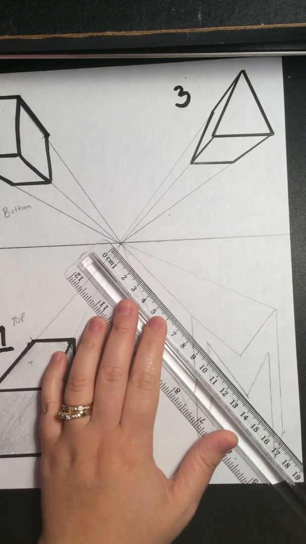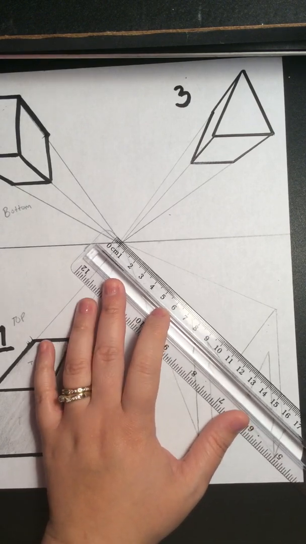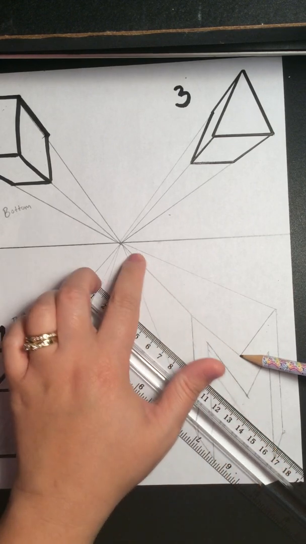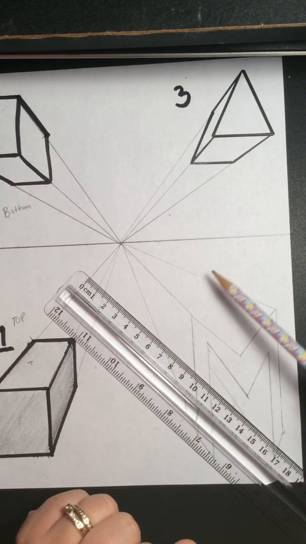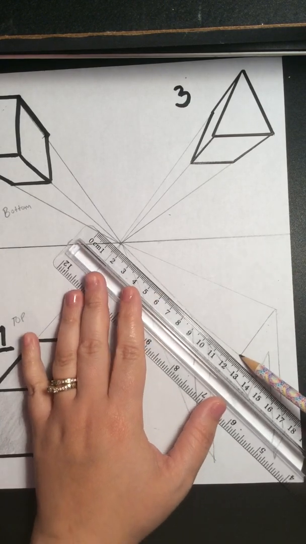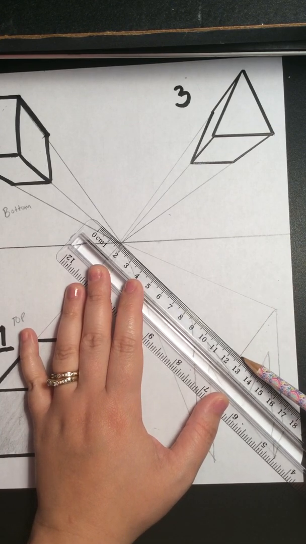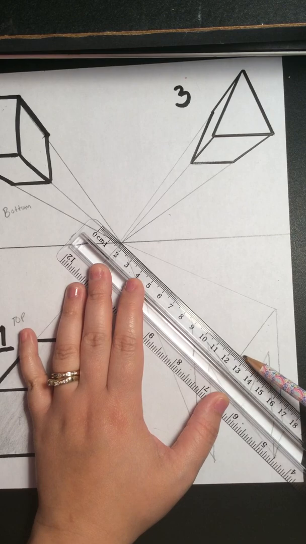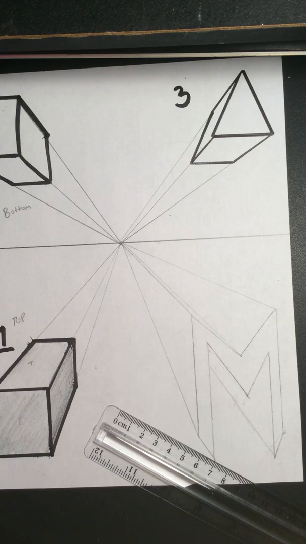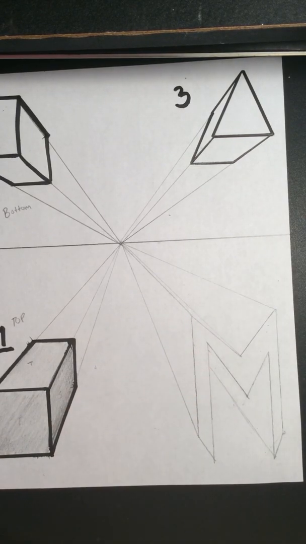So the next thing that we're going to do, just for my sake, I'm actually going to do this point, and I'm going to draw that line so I know where my M meets. So I'm going to go from this inside point again, and I'm going to do it very lightly. So now I can see where this part of my M meets.